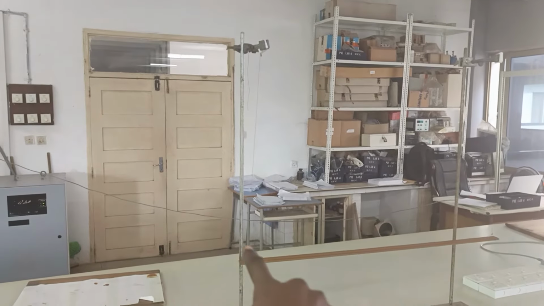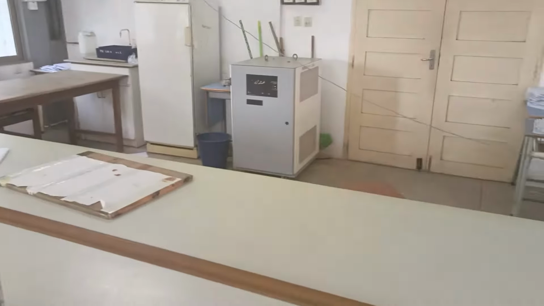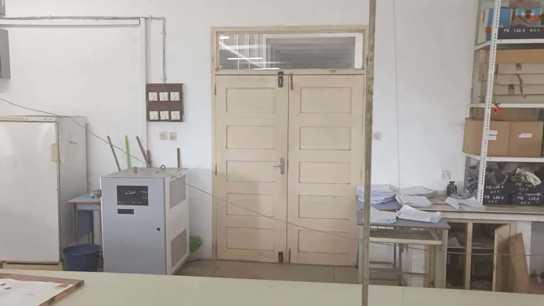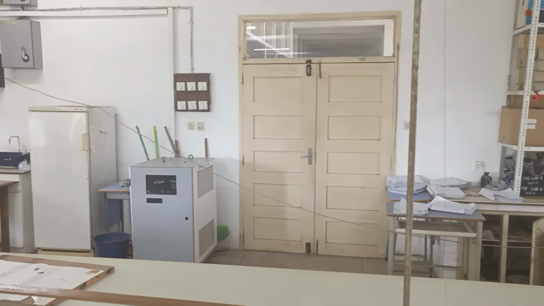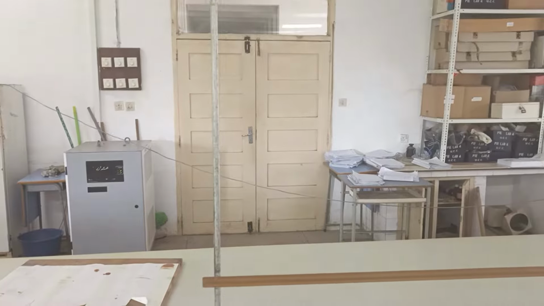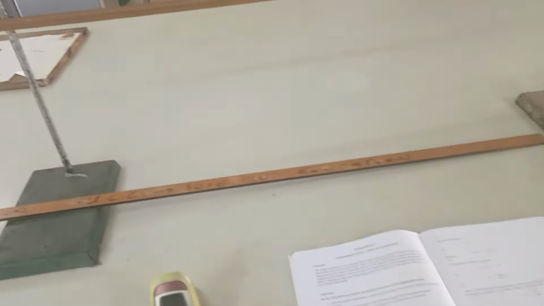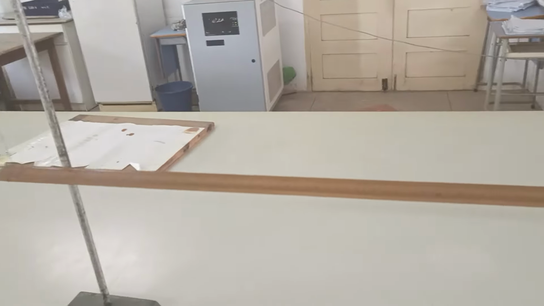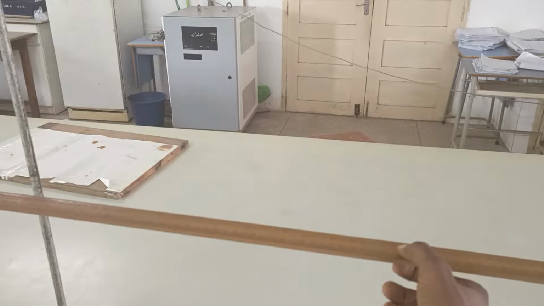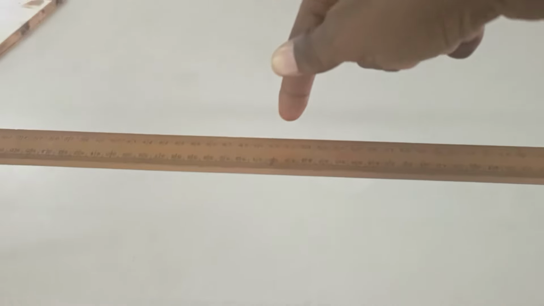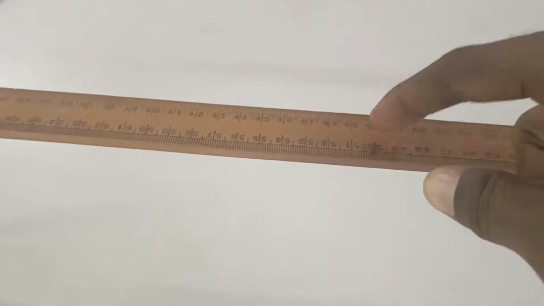And then we need to adjust the thread. We adjust this thread so that it becomes vertical. We can use the rod, the stand, as a reference and then adjust it. We make sure the thread is as vertical as possible to avoid error. Okay, so this is how you start the experiment.